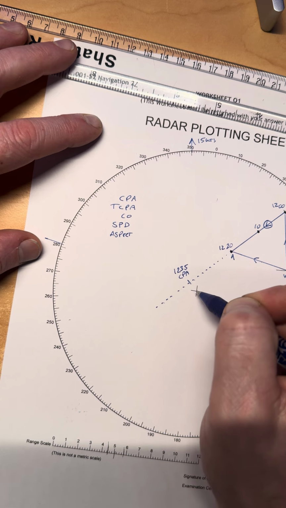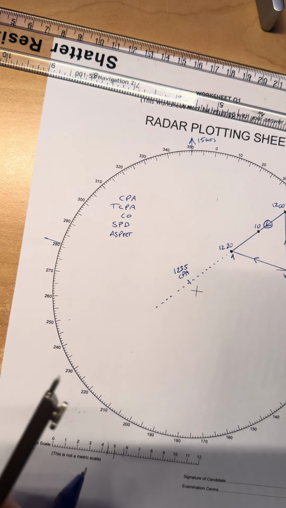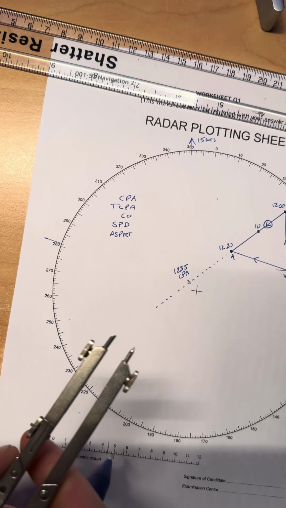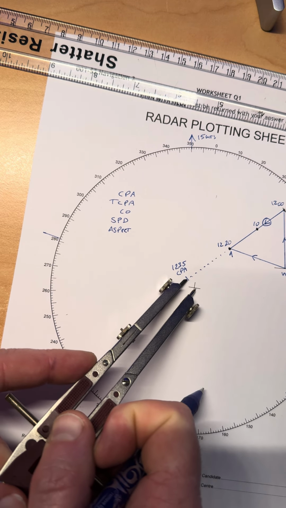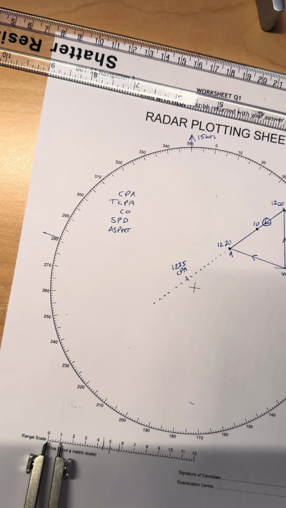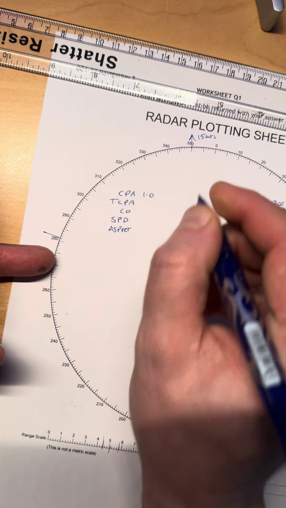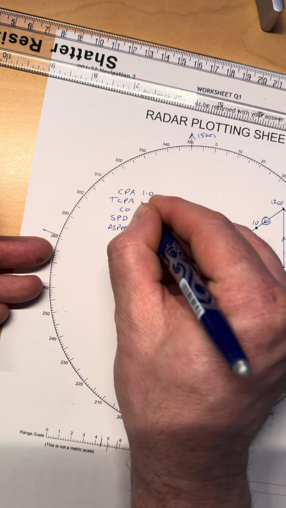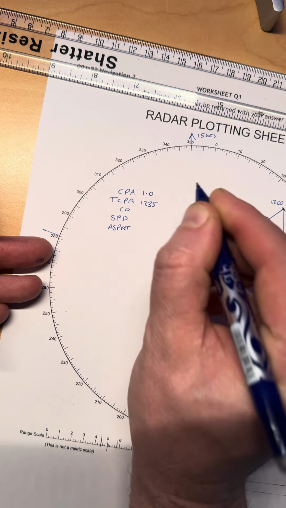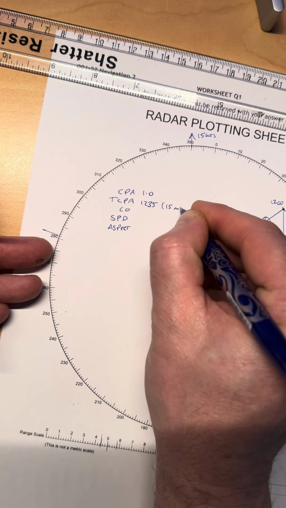So CPA, don't think I've measured that properly. Okay, roughly got 1 mile, 1.0. Time of CPA was 12:35, which was 15 minutes.